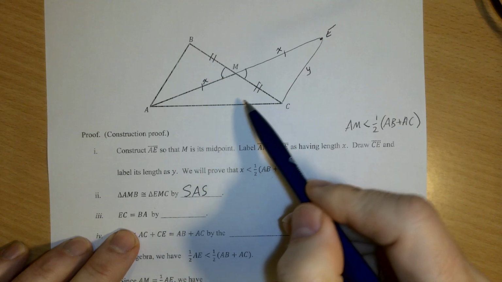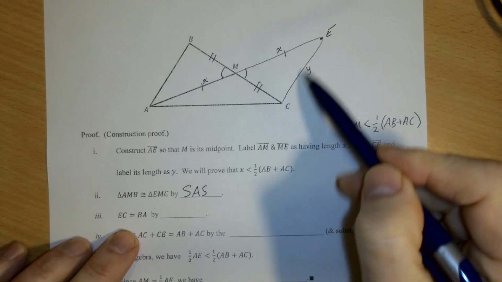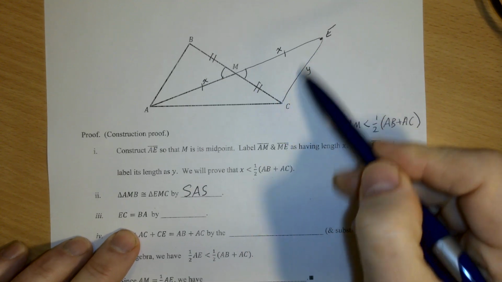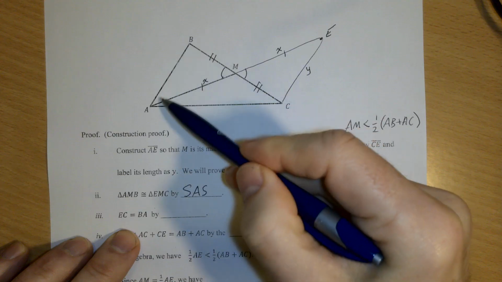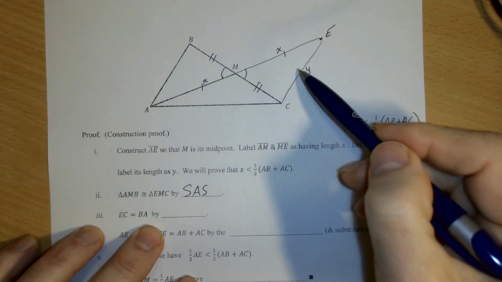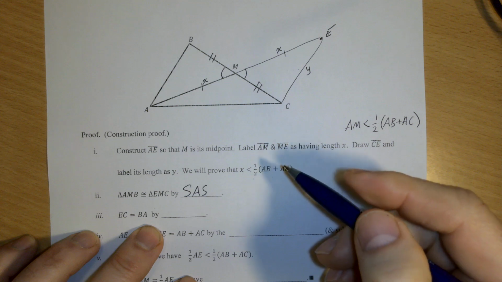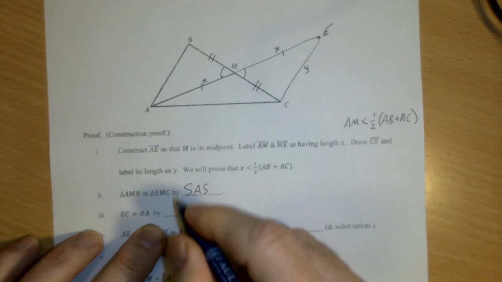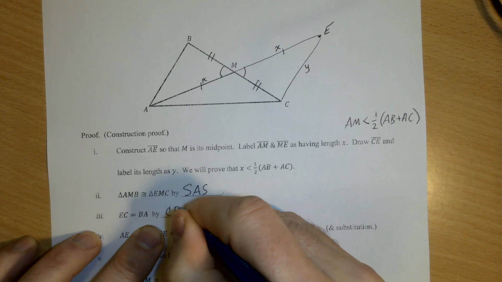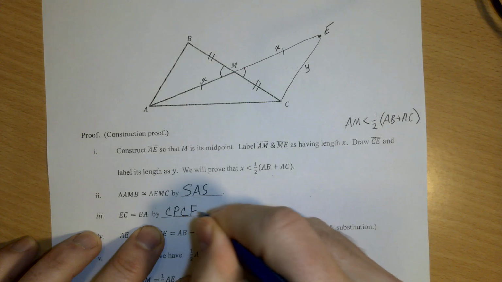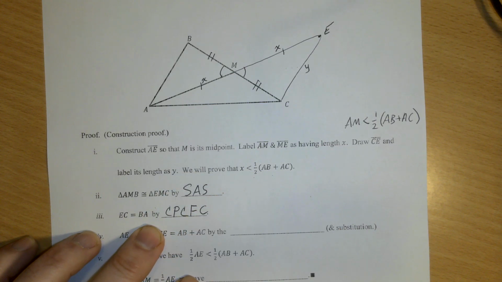Then EC, this distance right here, is congruent to BA. Why is that? Because they correspond. They're two corresponding sides in the two triangles. So how do we write that? They're equal by corresponding parts of corresponding figures are congruent.